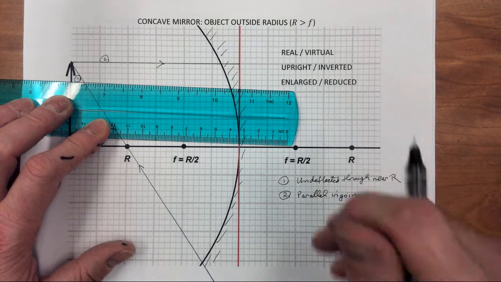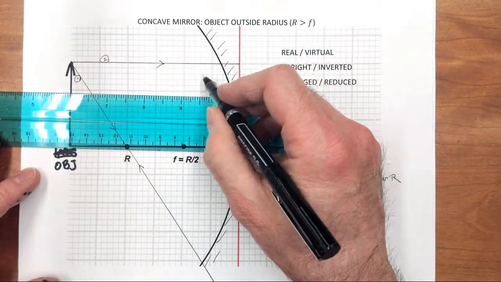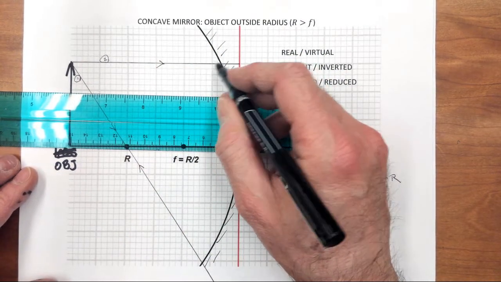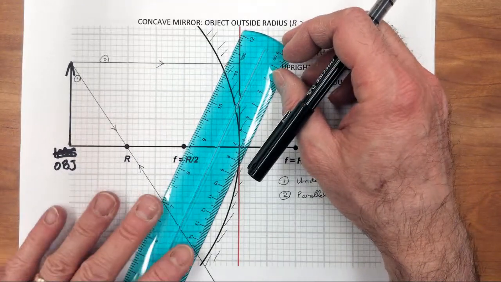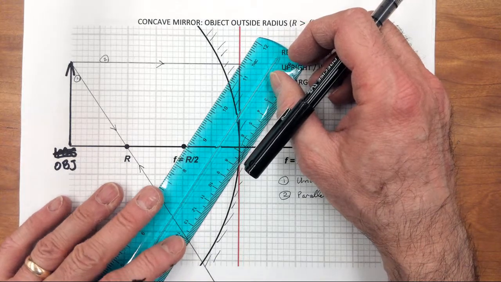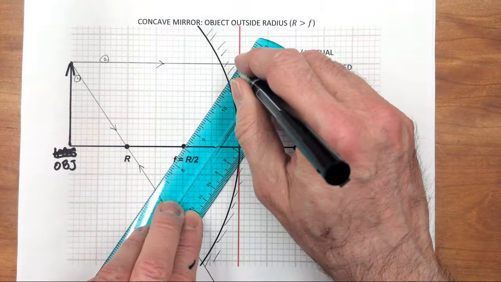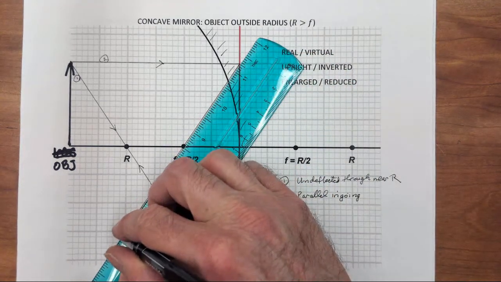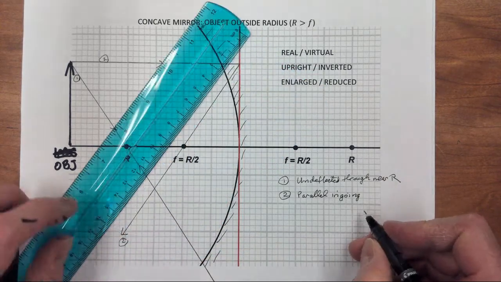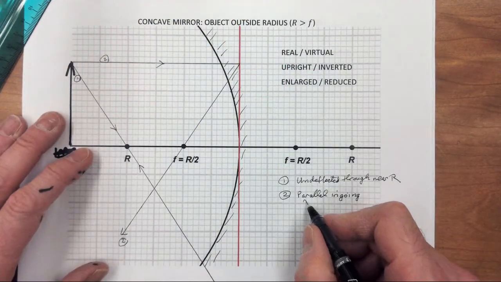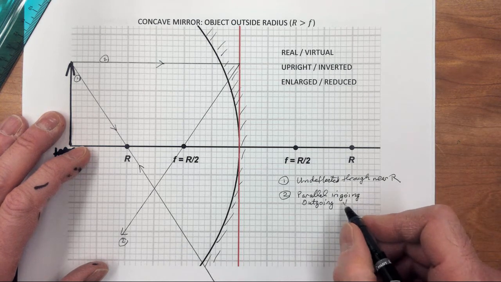Ingoing, incoming, same thing. And if I look at where the normal is right here, it's going to be pointing downward. And that means that this is going to reflect towards the axis and probably cross the axis at some point. And so that means that drawing from the vertical line, it's going to go like this. So that's 2. Parallel ingoing is going to be outgoing through the near focal point.